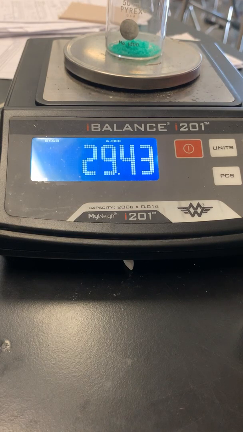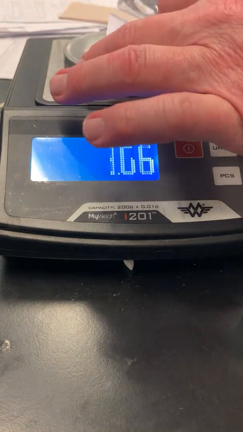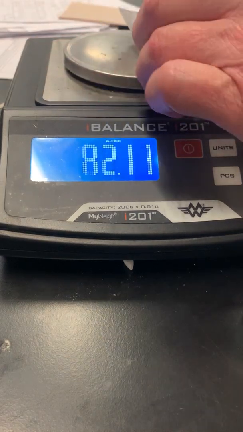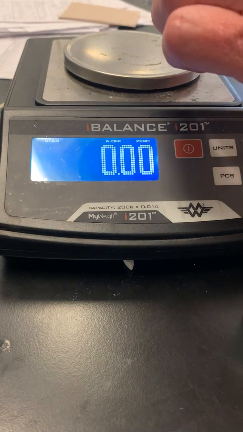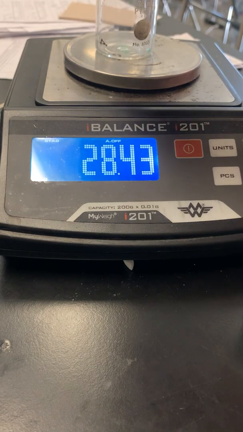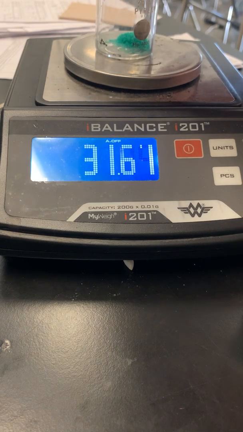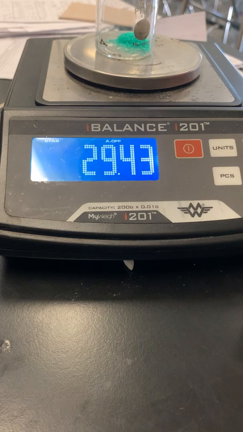We can fix this. Okay. So my mass at the beginning, 28.43. My mass after I add stuff, 29.43. Somehow I got exactly 1 gram in there.